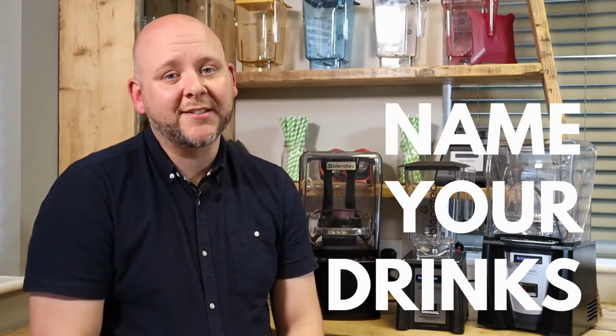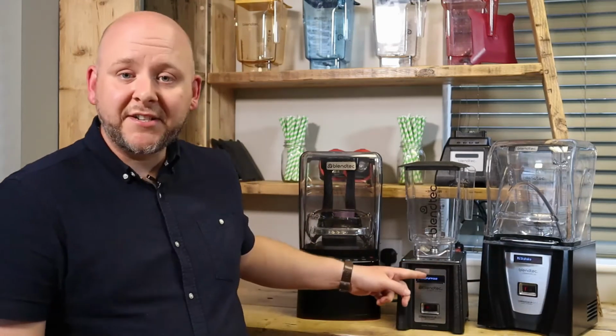Name your drinks. One of the fun advantages of custom programming is that you can name the blend cycle whatever you like. This makes it really easy for your staff to know which button to press for which drink, as the name will actually appear on the screen of the blender. Another nice touch is that you can actually change the home screen message from Blendtec or multi-purpose to the name of your cafe, or whatever you like for that matter.